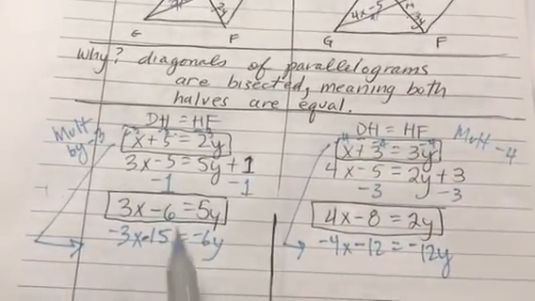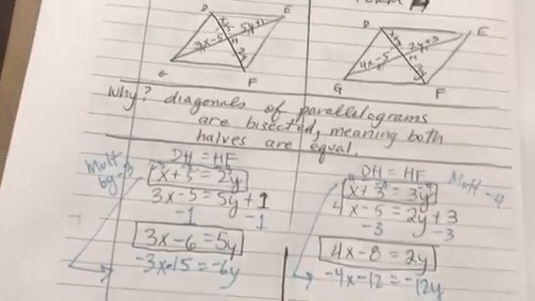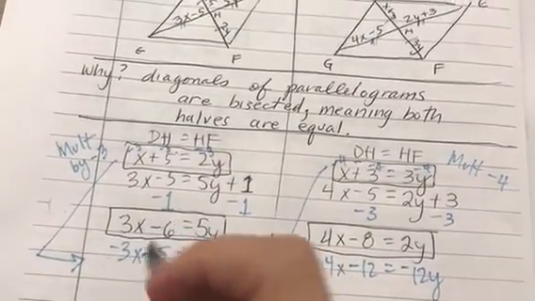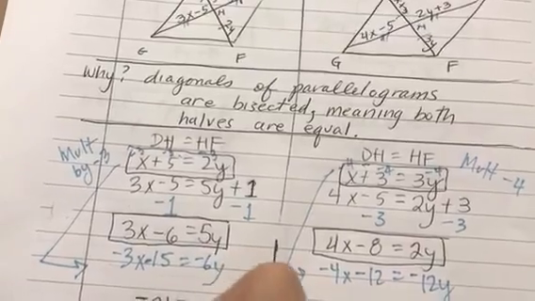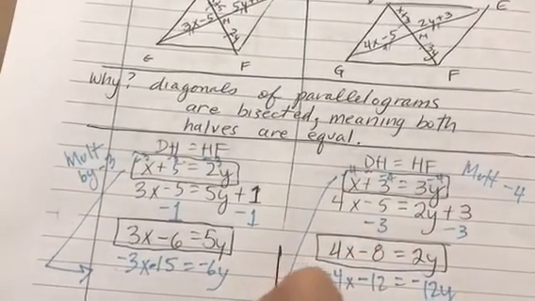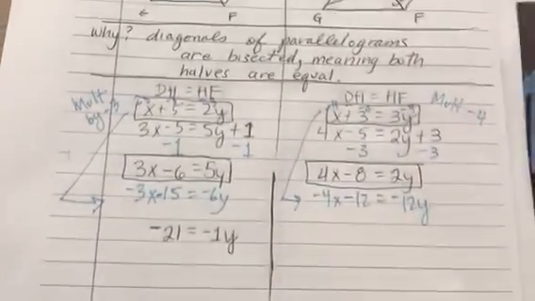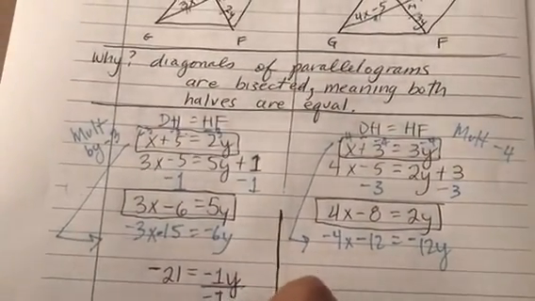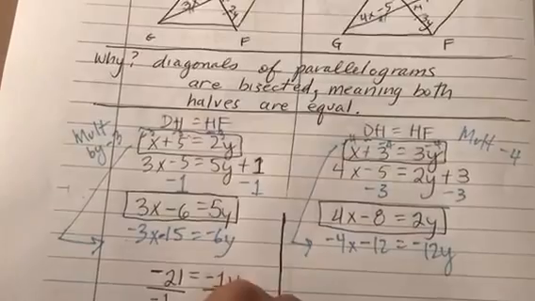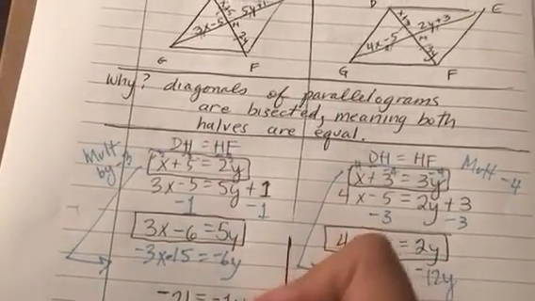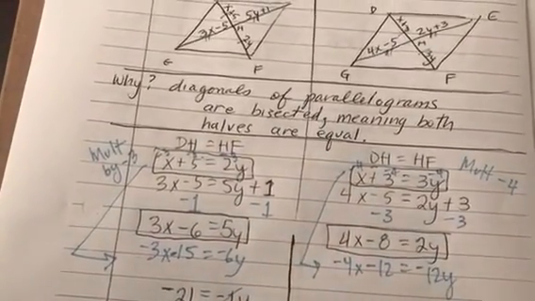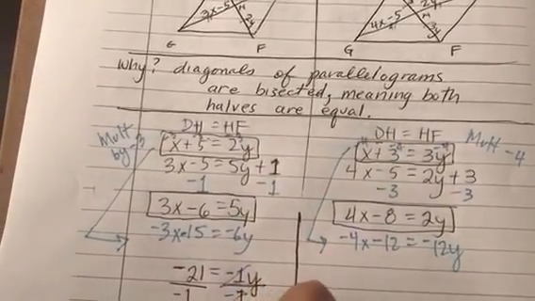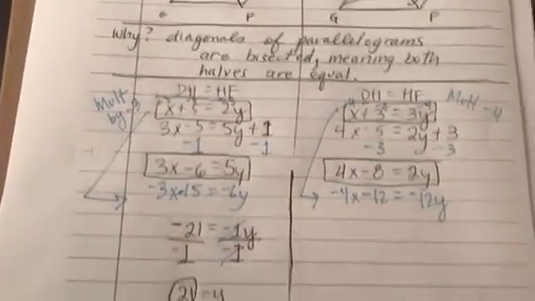So now I'm poised for cancellation. I'm ready to make that happen. Notice 3x minus 3x would go away, and this would be negative 21, and this would be negative 1y. Going ahead and finishing the problem, getting y by itself on one side, I'm going to divide both sides by negative 1. These would cancel. Negative 21 divided by negative 1 would be positive 21, and that's one of my answers.